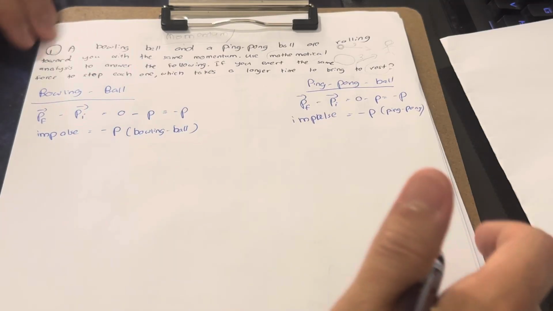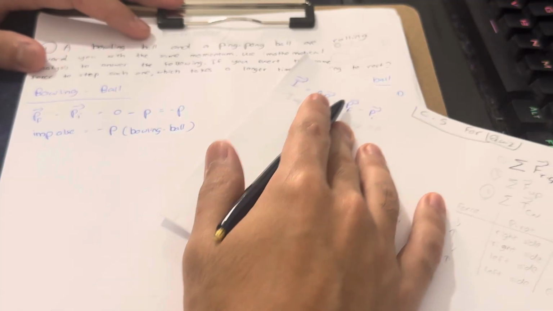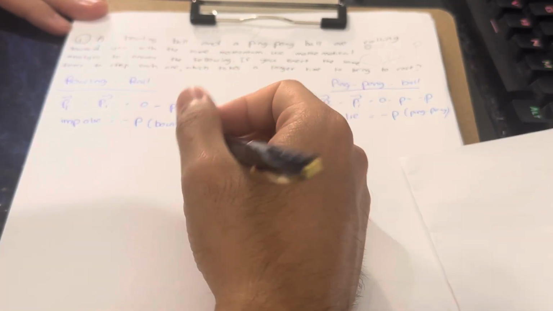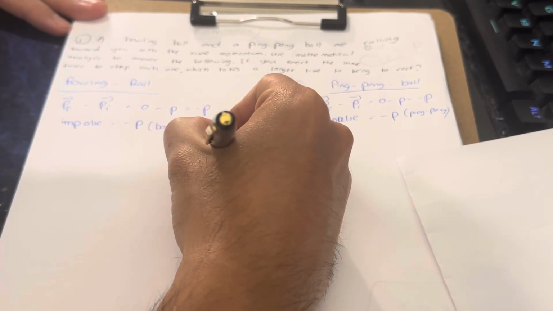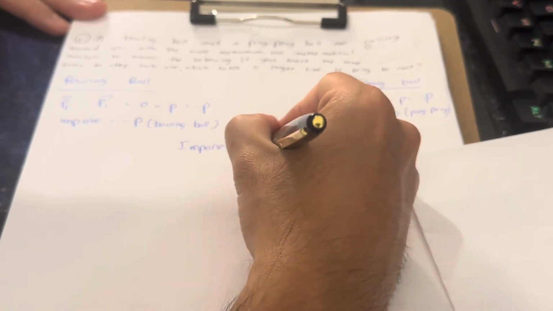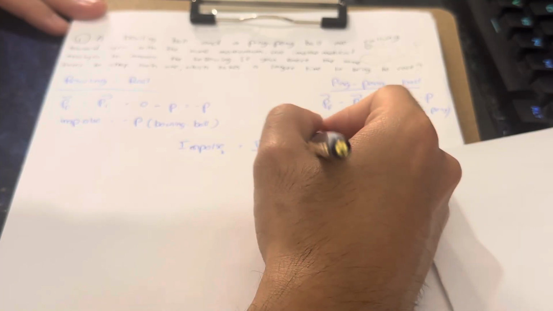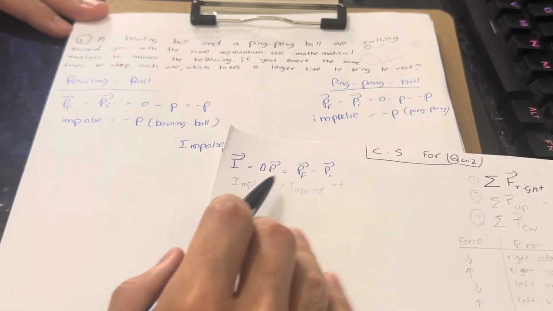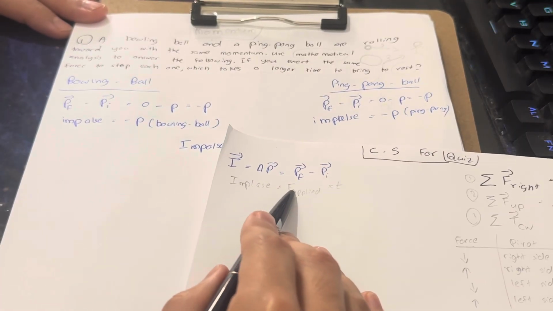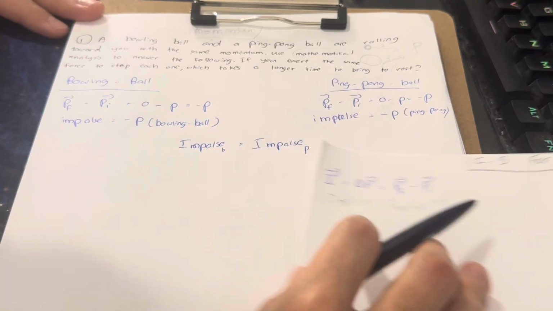It's very simple. I don't use any kind of trick. I just copy from the equation and write it down here. We also have the impulse for both, so we set them equal. This impulse is minus P, and this impulse is minus P. The impulse formula is also right here: impulse equals F applied times T, the time.